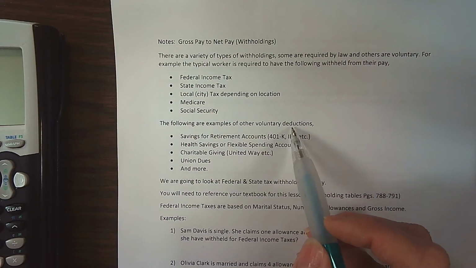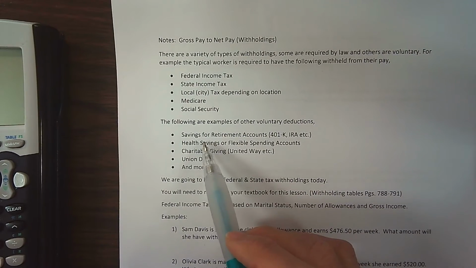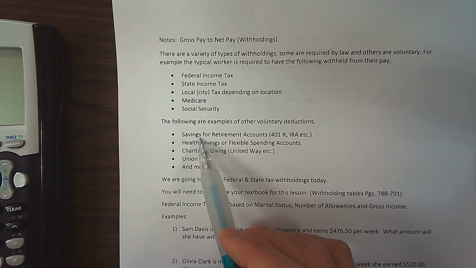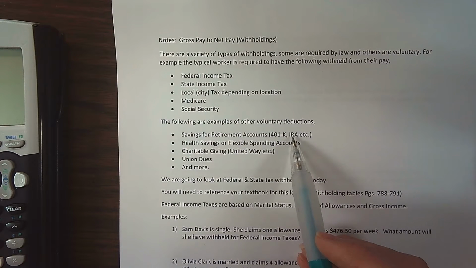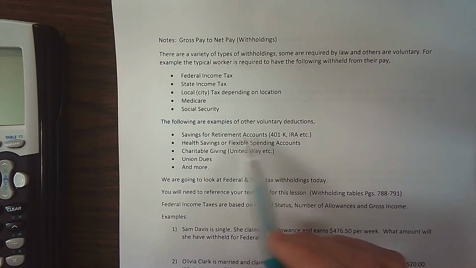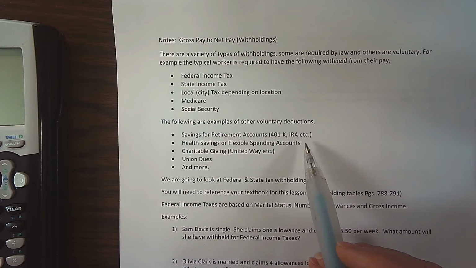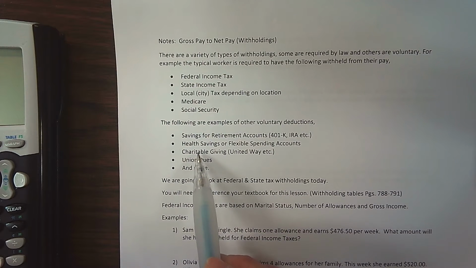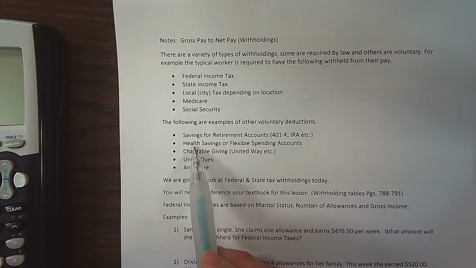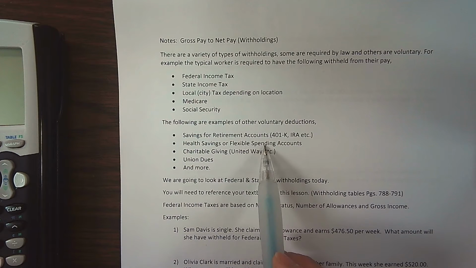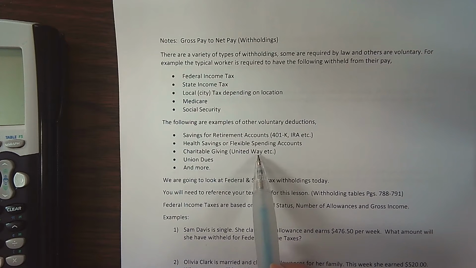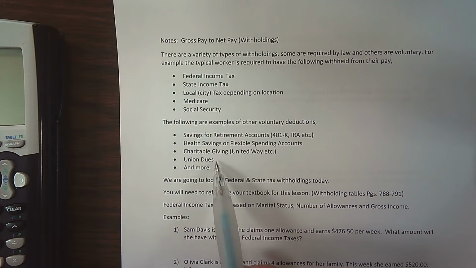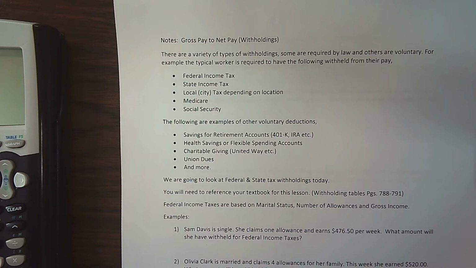All right, here are some examples of voluntary deductions. Sometimes folks will have amounts withheld for some savings for retirement. Those might be in accounts like a 401k or an IRA, which stands for Individual Retirement Account. But there are a variety of other savings plans as well. Folks may have money tucked away for health savings accounts or flexible spending accounts. For some charitable giving, perhaps like to the United Way, for an example. It could be for union dues or for a variety of other reasons.